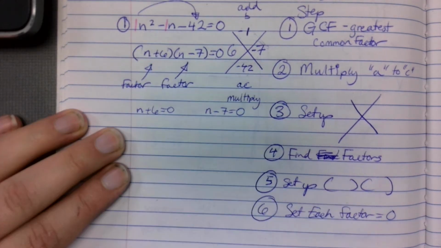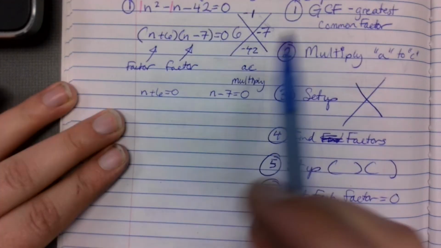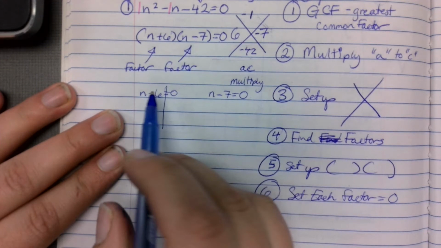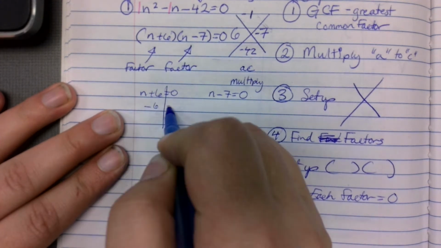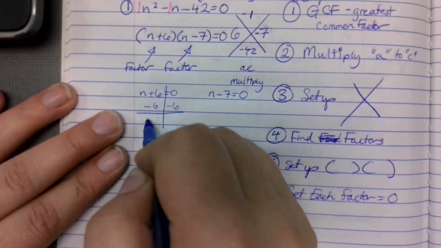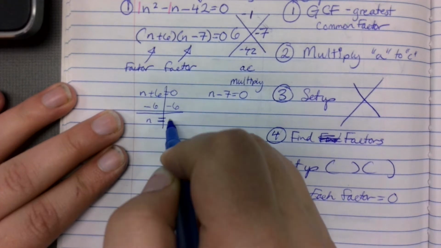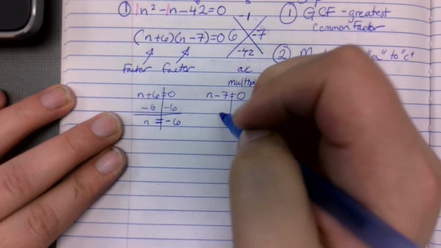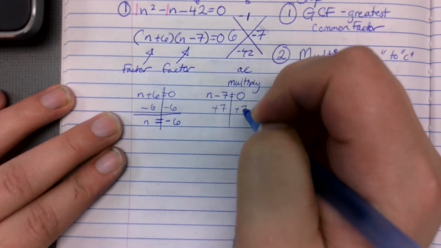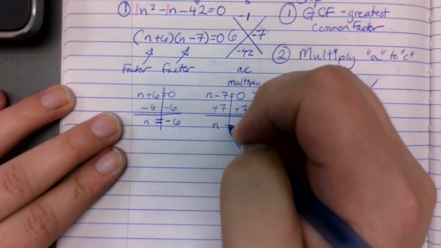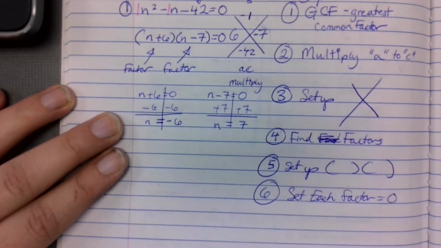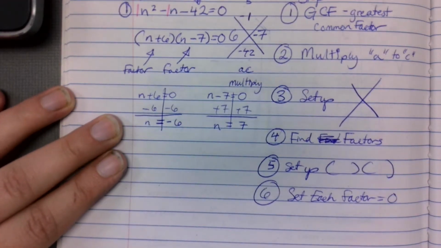So what we have, we're just going to solve. I want the n by itself. So take away 6, take away 6, n equals negative 6. Add 7, n equals 7. That's pretty much it. Let's go through some special cases.